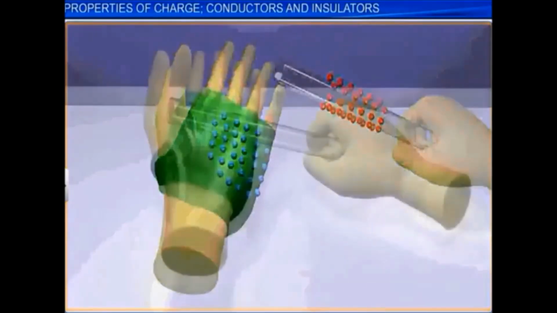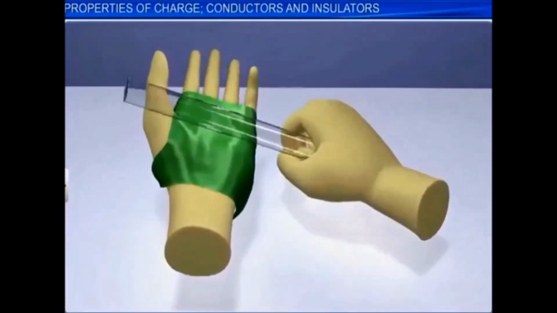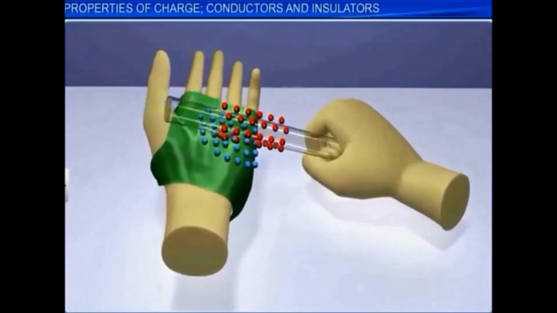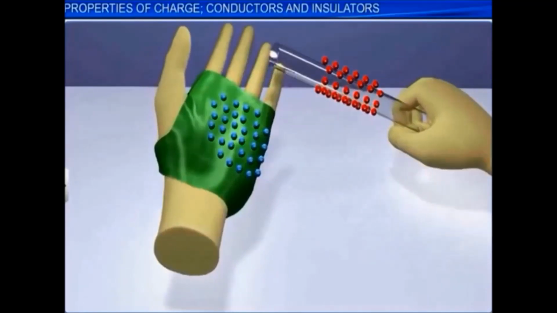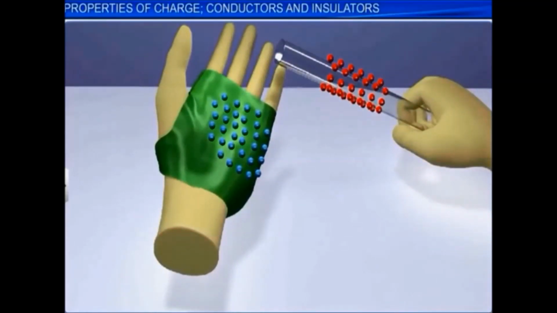When a glass rod is rubbed with silk cloth, electrons are transferred from the glass rod to the silk cloth. That is, now both the glass rod and silk cloth are charged. Here, there is simply a transfer of charge. Neither is a new charge created nor is any charge destroyed. That is, the total number of electrons lost by the glass rod is equal to the total number of electrons gained by the silk cloth.